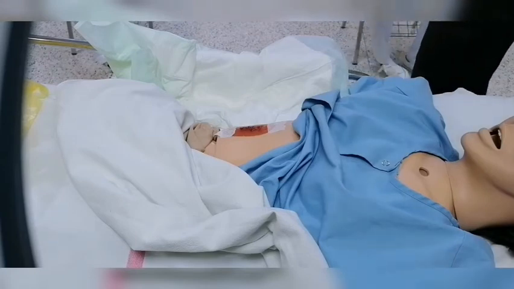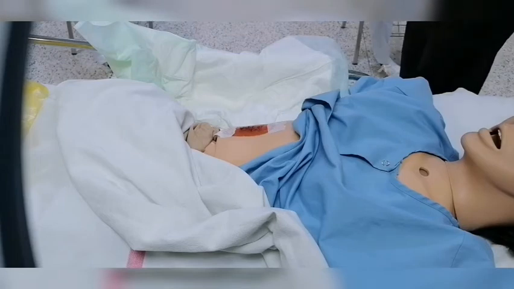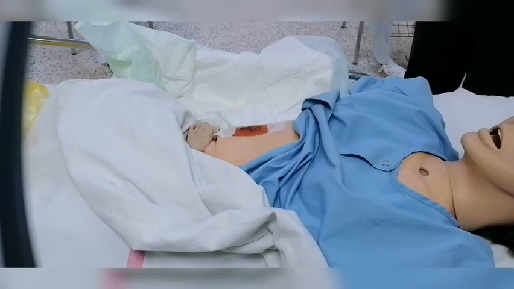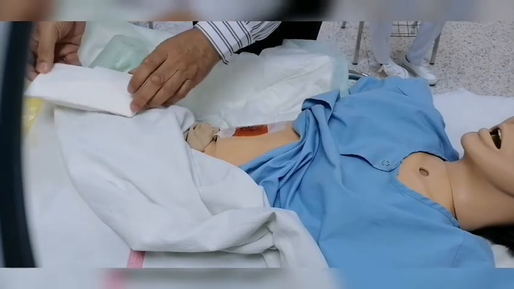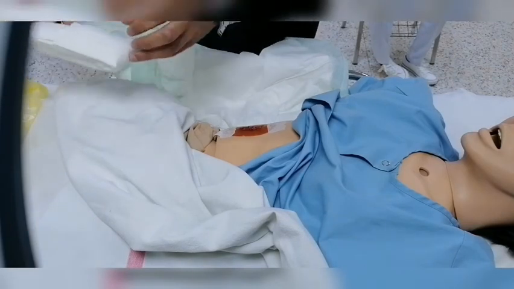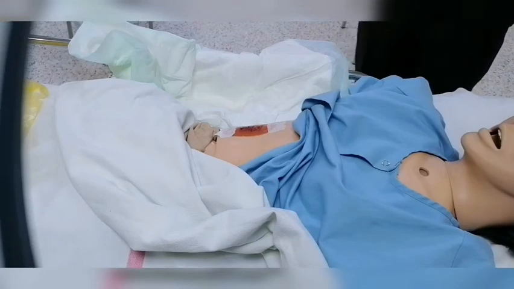Then I will open the dressing set without touching it with a bare hand. So I can use what we call the non-touch technique for opening of it.